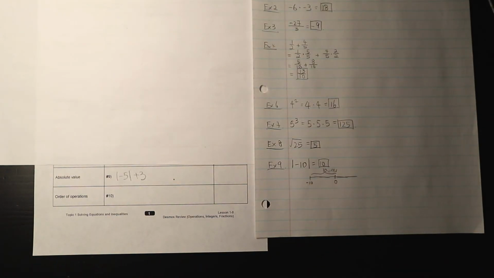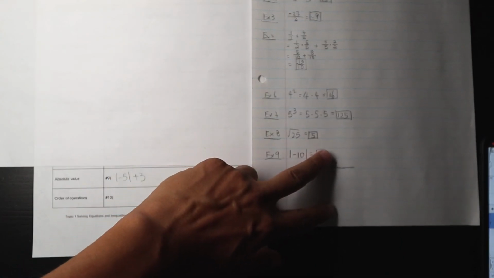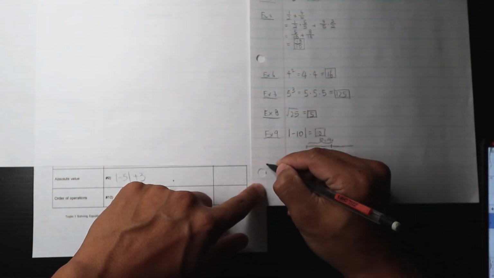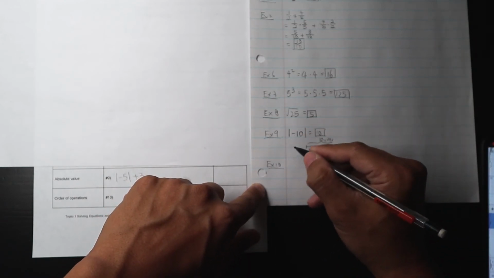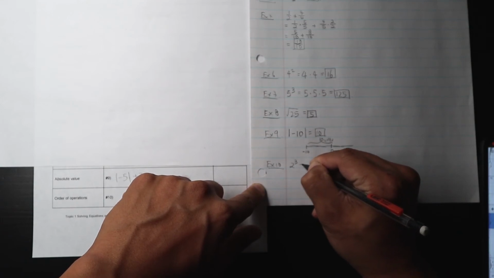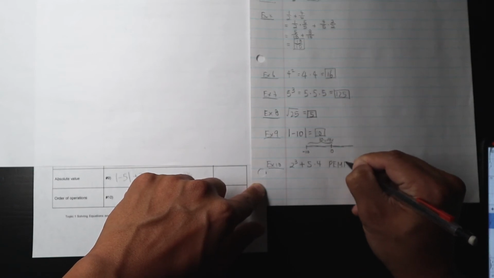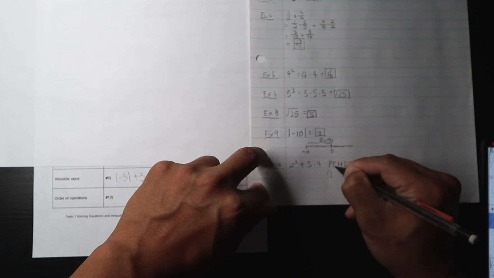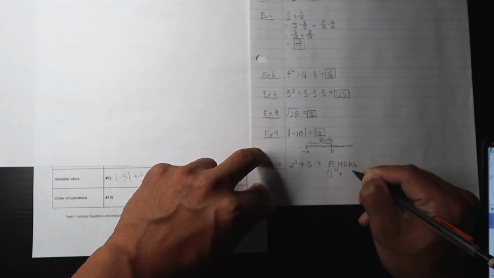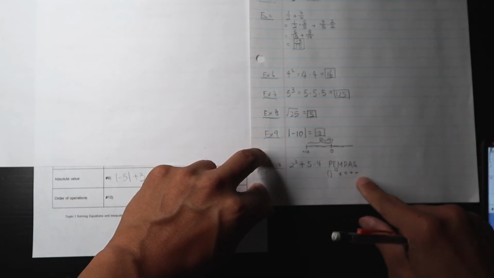Okay. Well, the last one is order of operations. Order of operations was Please Excuse My Dear Aunt Sally, which we have learned a while ago. So let's review that. Example 10. If I were to ask you to simplify this, 2 to the third power plus 5 times 4, you have to know what is PEMDAS. Please Excuse My Dear Aunt Sally. P means parentheses, E means exponent, M means multiply, D means divide, A means addition, S means subtraction.